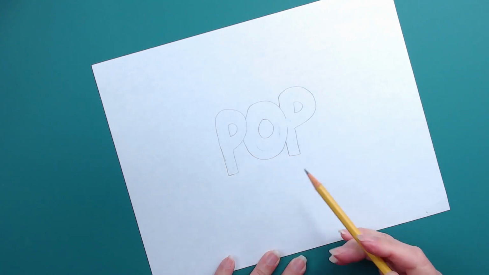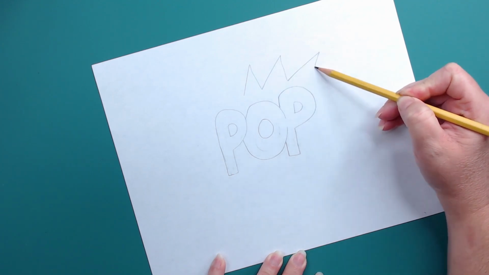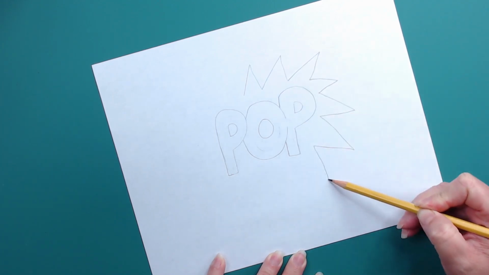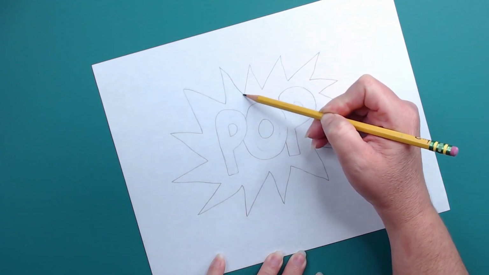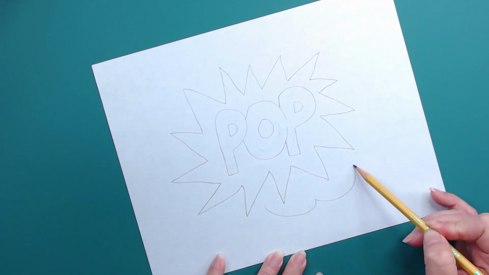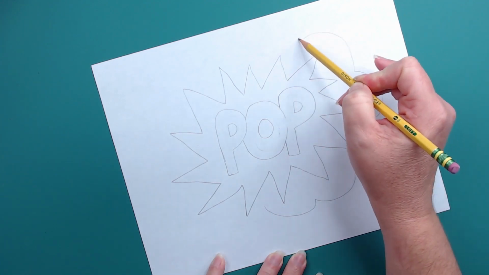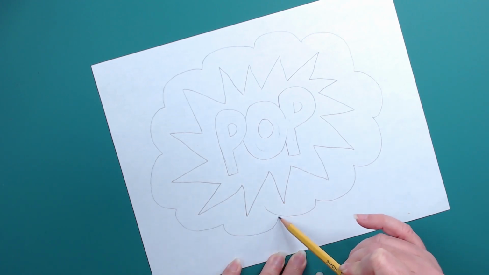What I want to do is maybe draw a burst behind it. So I'm just going to draw some triangles, going all the way around the word, and get back to the beginning. And then maybe I want to draw a bit of a cloud around it to soften the edge a little bit. So I can just draw some U shapes that all go around here and connect.